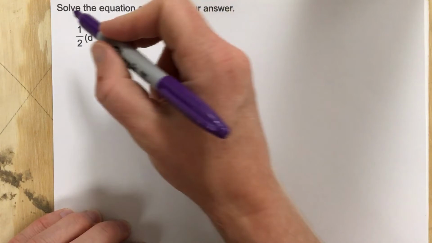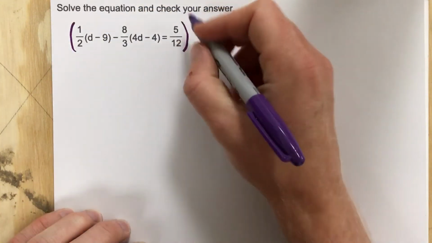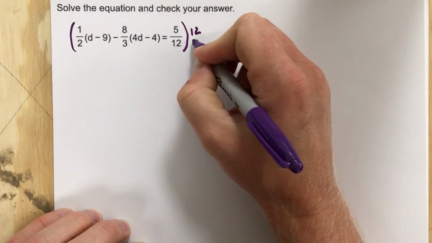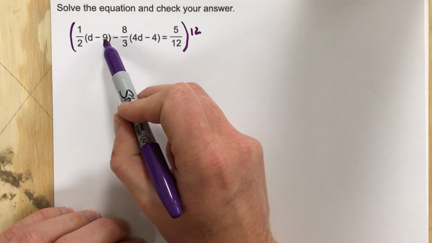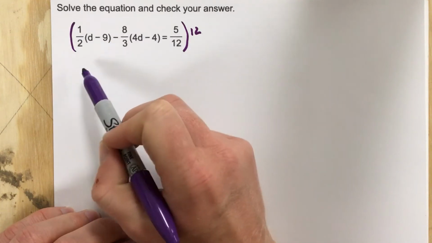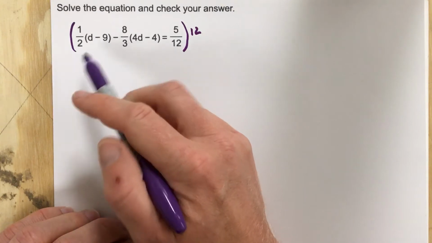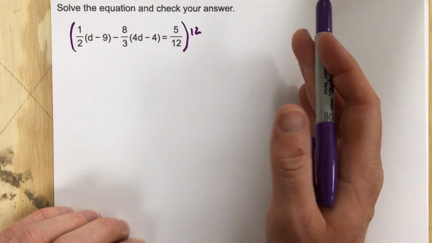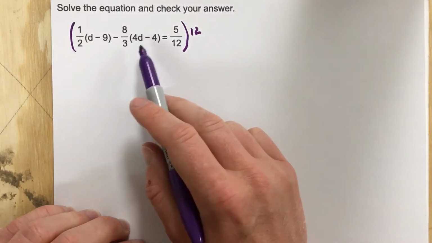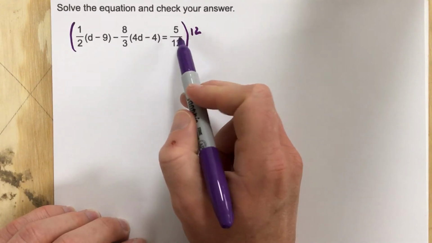So I'm going to multiply everything in the equation by 12. Now I'm going to write this in a way that hopefully makes sense, that I don't want to multiply the stuff inside the parentheses by 12. You're going to see that you're essentially just multiplying the front fraction by 12, right? That's going to be distributed. So you don't need to multiply every single thing in there because technically this is one term, this is a term, and this is a term.